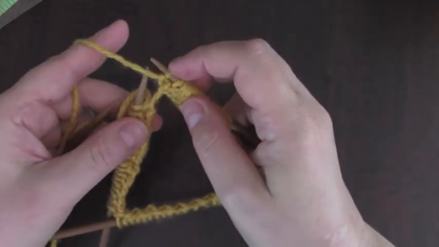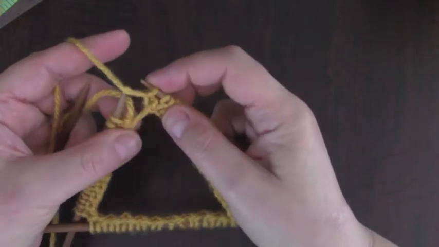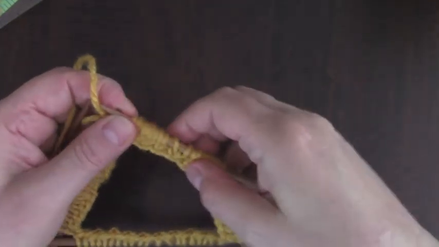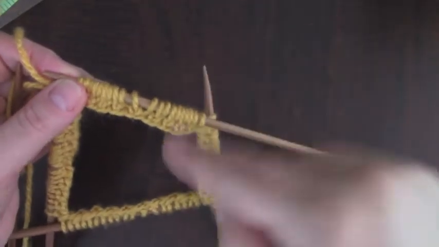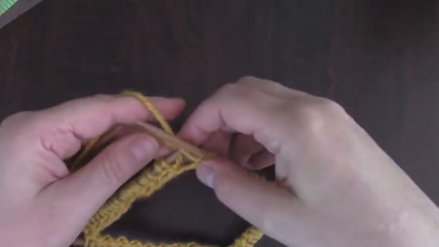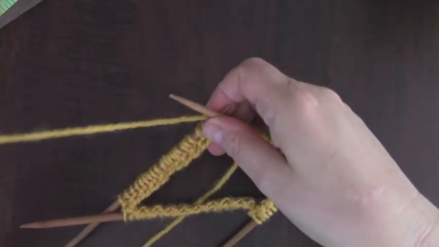And see, this is a purl stitch, and this needle starts with a knit stitch. See, this is a knit stitch and this is a purl stitch. Because of even number of stitches, the rib stitch will continue. Now I will show you one more row because there is a trick.